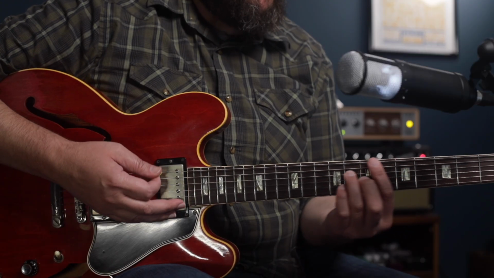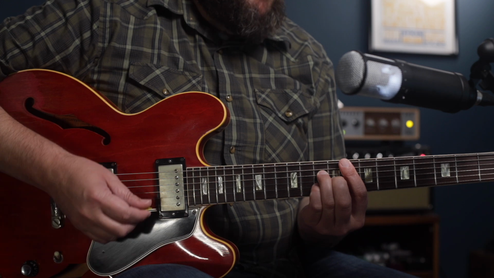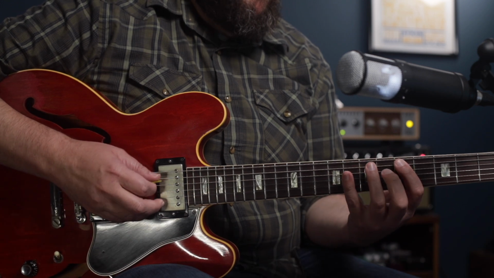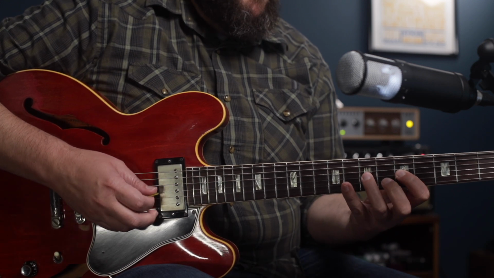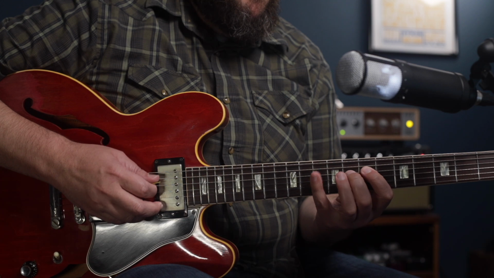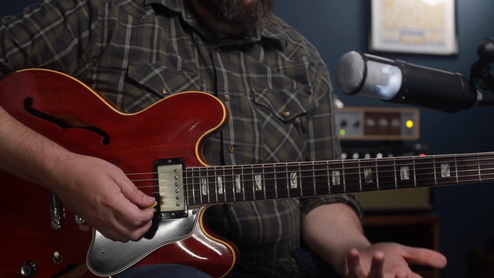So the first chord substitution we're going to use over these minor chords is to play the relative major chord. Right? Every minor chord has a relative major, and every major chord has a relative minor. For D minor, the relative major is F major. All that means is that D natural minor and F major share the exact same notes.